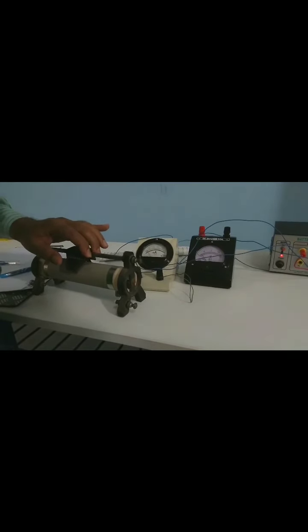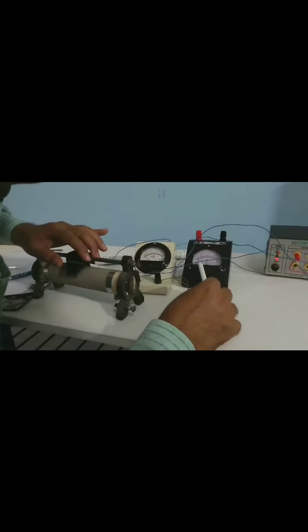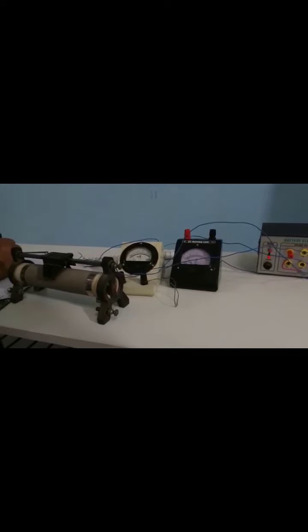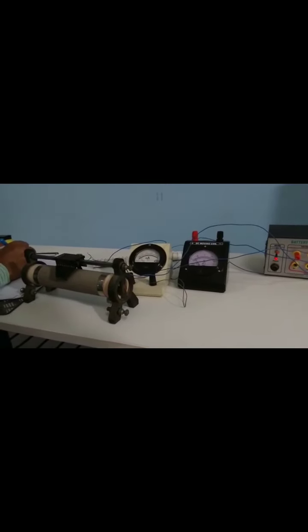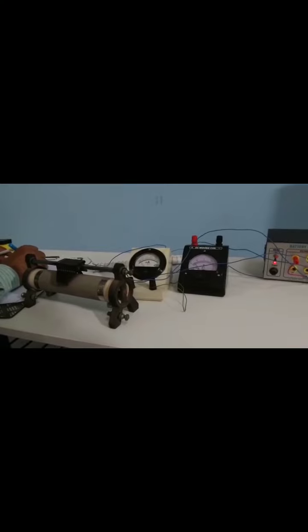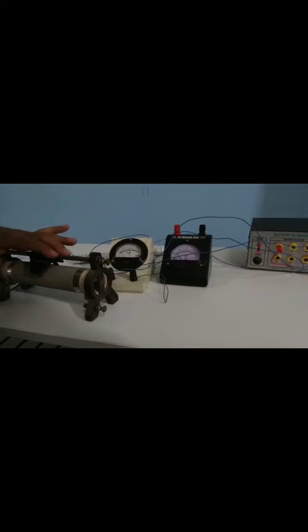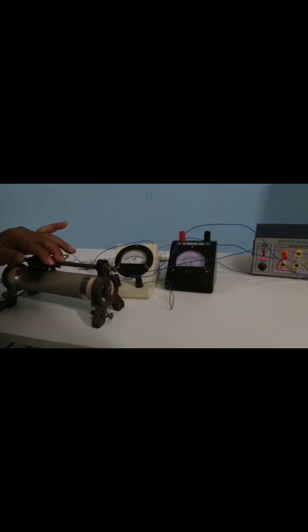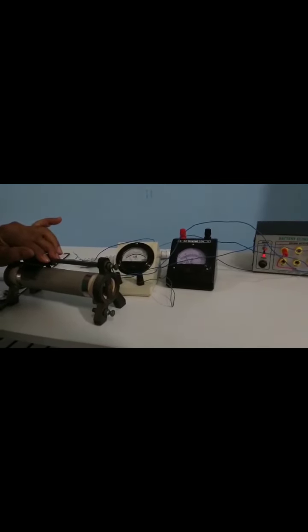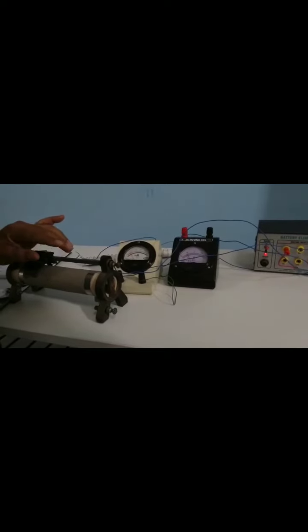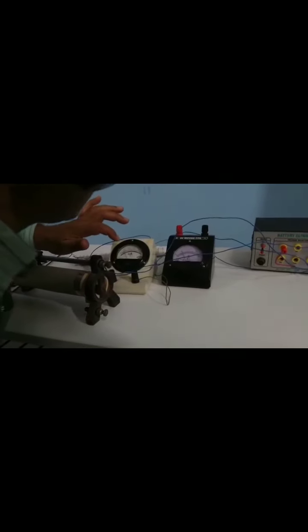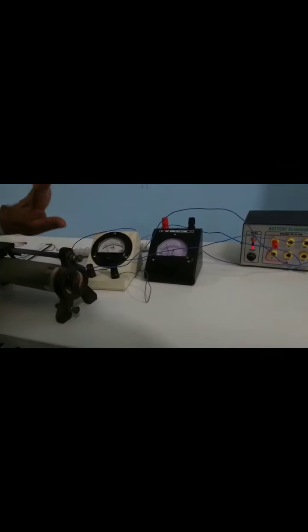Suppose now the voltage is 0.25 volt. The current, at the fourth line, is coinciding. That is 40 milliampere. Voltage is 0.25 volt, current is 40 milliampere. Okay, now we increase the potential difference a little more. Let us go to 0.5 volt. At 0.5 volt, the current in the circuit is 80 milliampere.